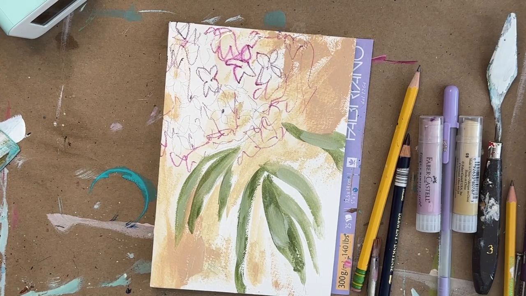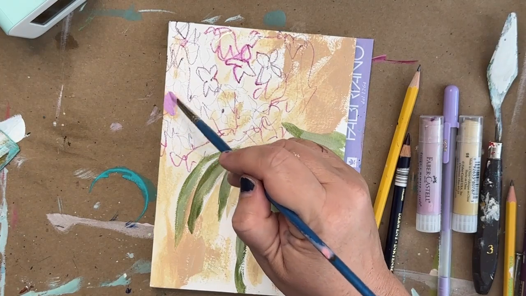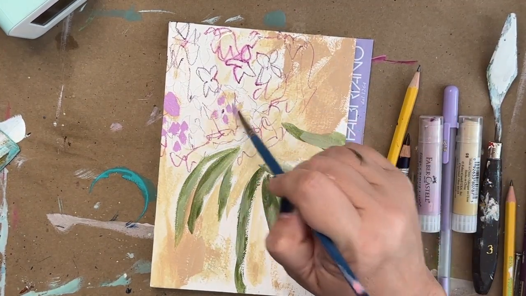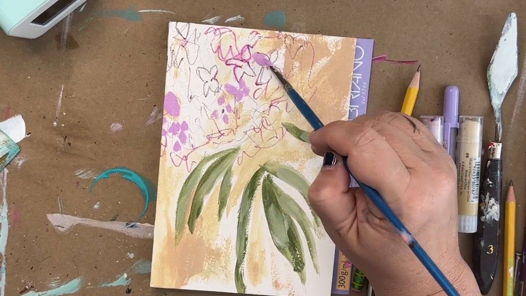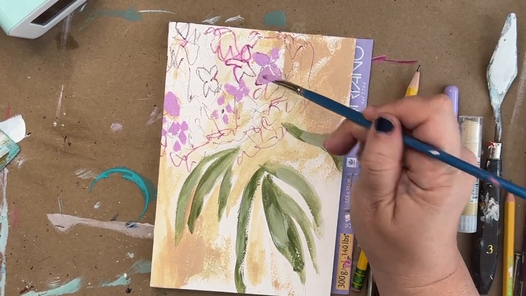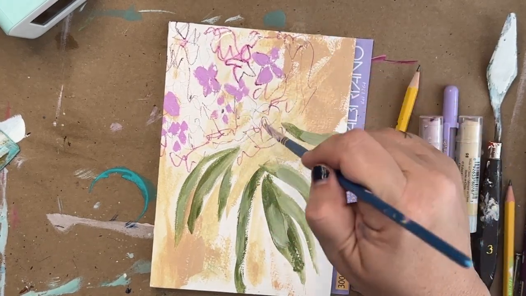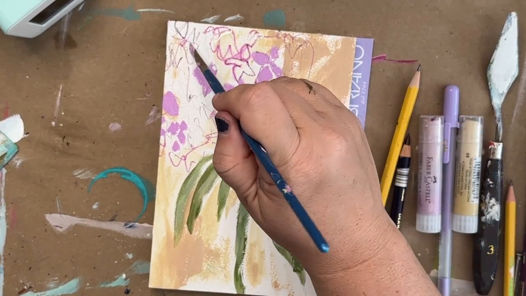Remember, I mixed these colors up ahead of time just to give me a little bit of space so I wouldn't have to rush so much. I don't do that all the time, but I knew that these colors were going to be a little trickier to mix, and so I took the time to mix them before I started.